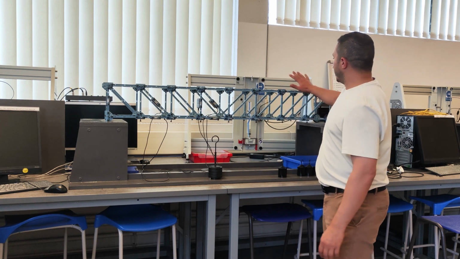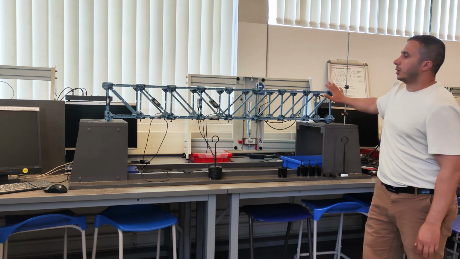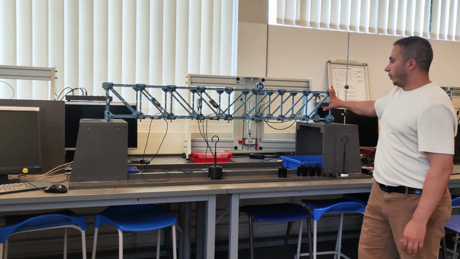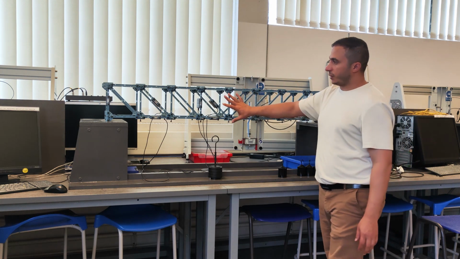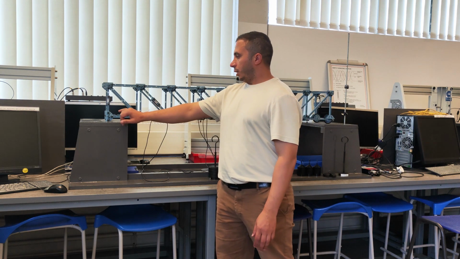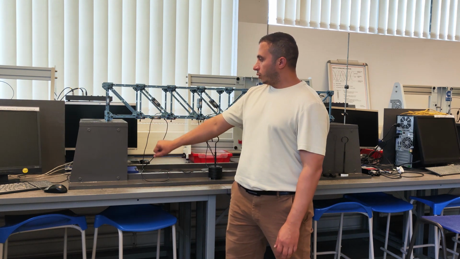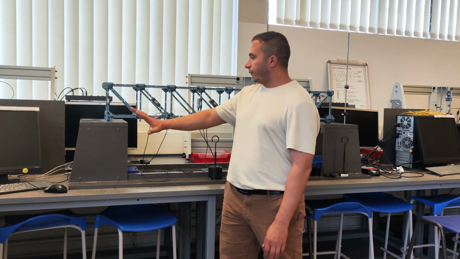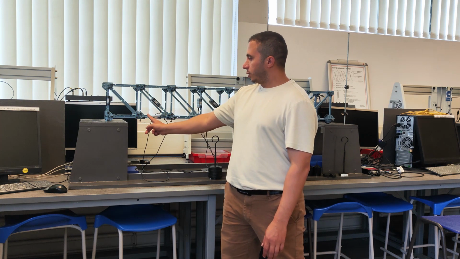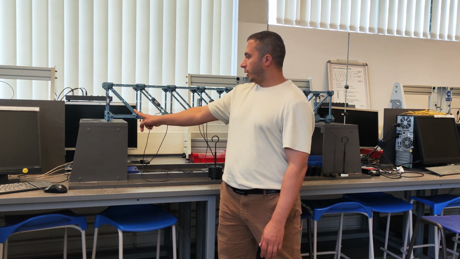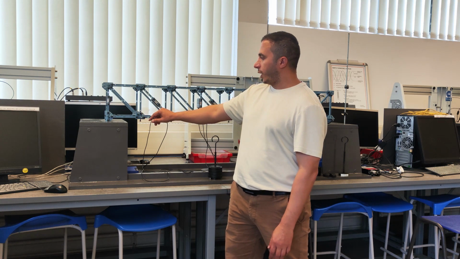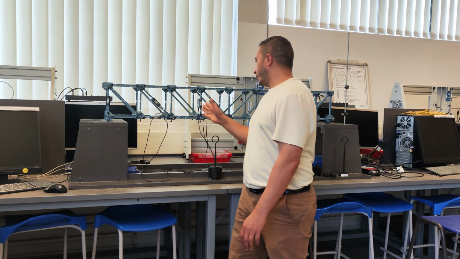First, I will show you the experiment setup. We have here a truss. This truss, of course, is made out of specific members. At each joint, if we take joint B, for example, we will see that joint B is made out of 5 members: 1, 2, 3, 4, and 5. Same with the rest of the members there.